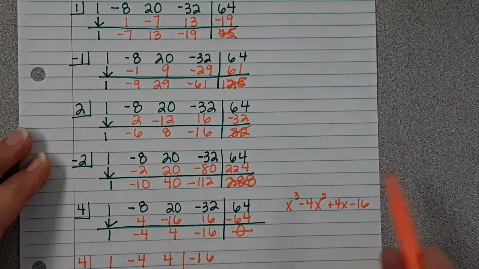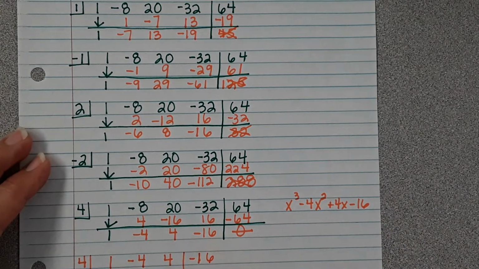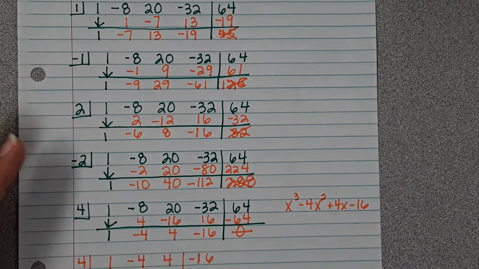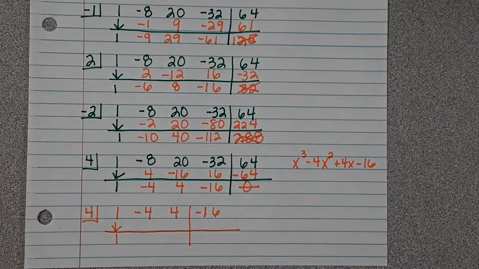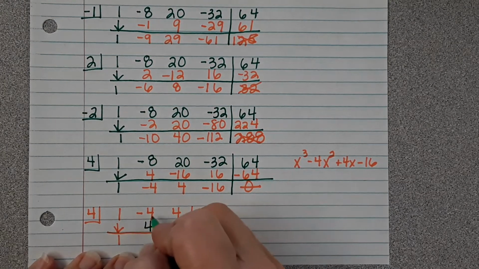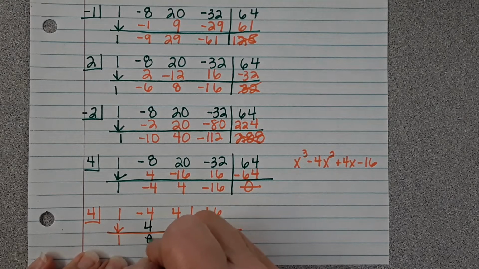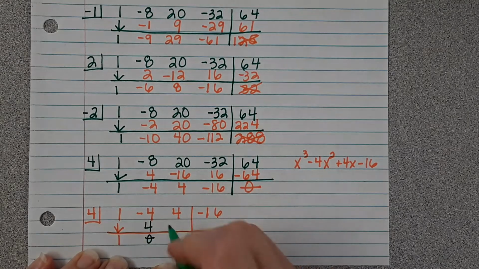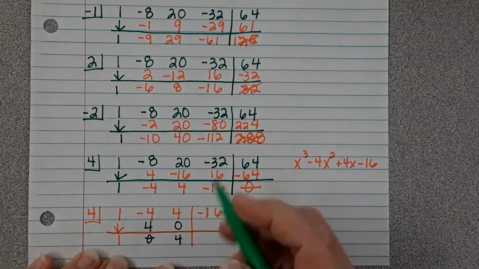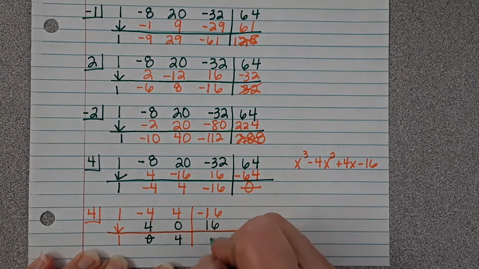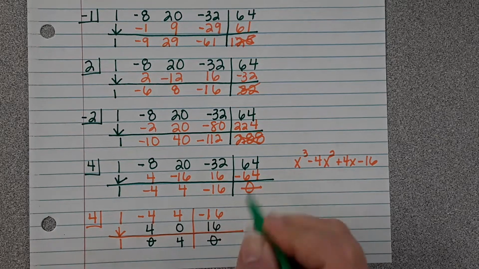So I'm just taking this and bringing it down, and I'm going to test 4. Okay, so 4 times 1 is 4. Negative 4 plus 4 is 0. 4 times 0 is 0. 4 plus 0 is 4. 4 times 4 is positive 16, and we're left with a remainder of 0.